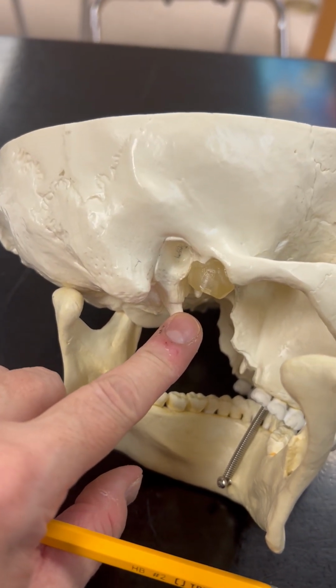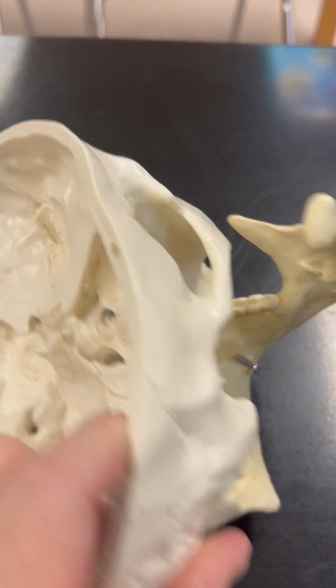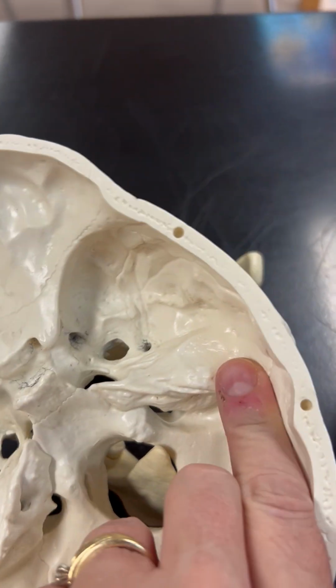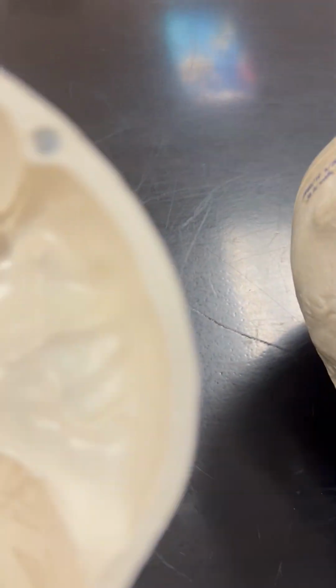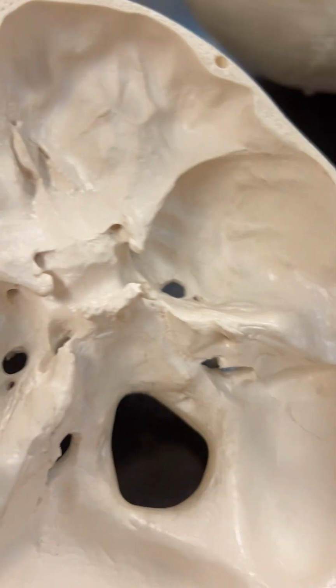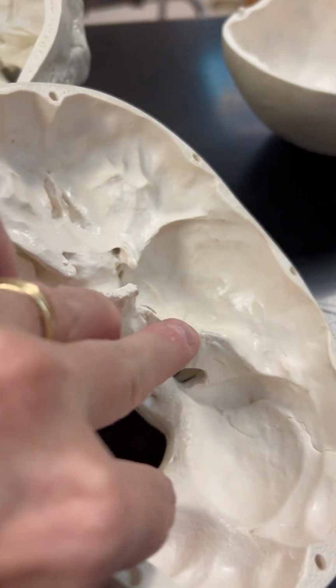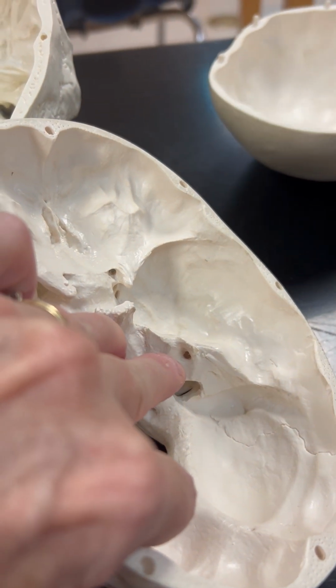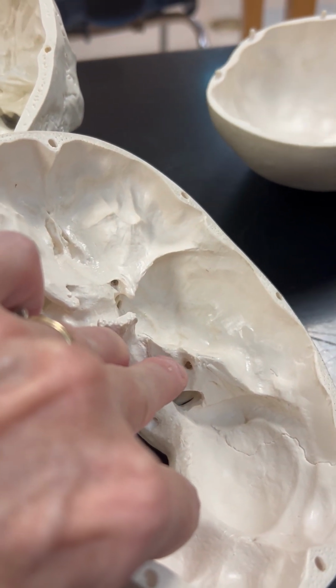Okay. And then we have the internal acoustic meatus. So that is going to be where the ear hole comes in. So go back to the inside of the skull. Let me take this cap off. Sorry, guys. Where the ear comes in, it's going to be right here. That's the internal acoustic meatus.